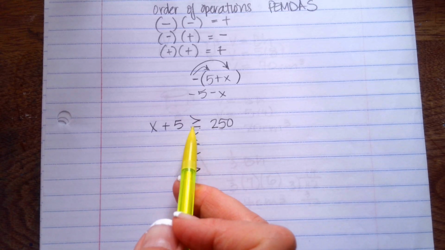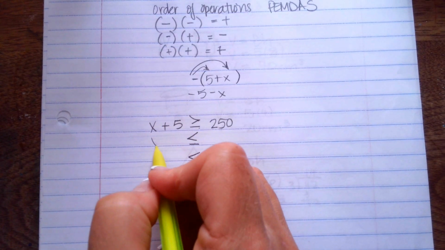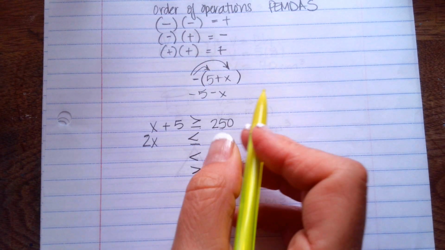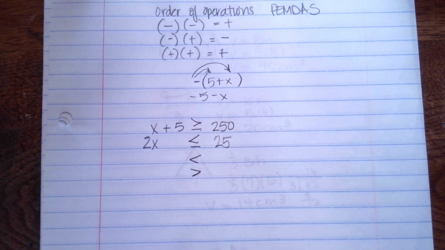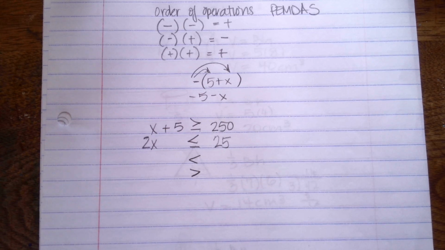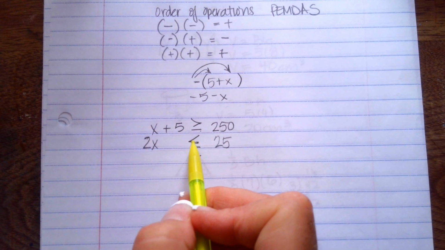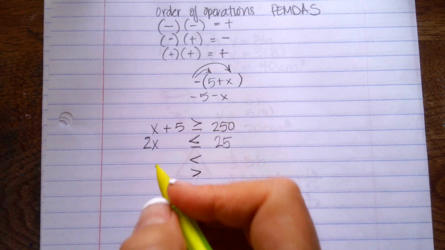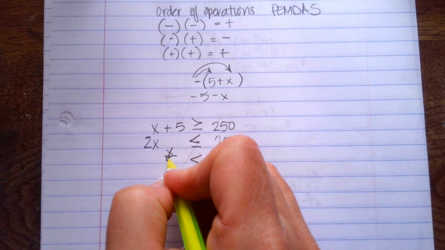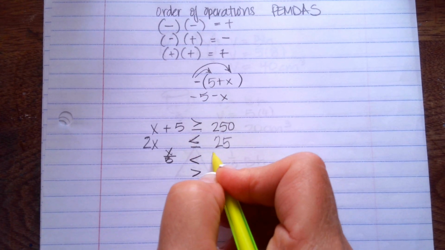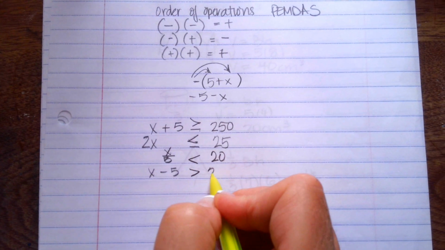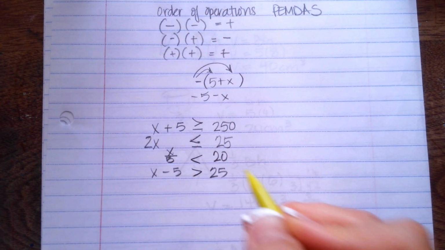It's just we would have this. 2x is less than or equal to 25. We would solve that by dividing both sides by 2. And instead of it being an equal sign, we would have this inequality sign. And then x over 5 is less than 20, and then x minus 5 is more than 25.